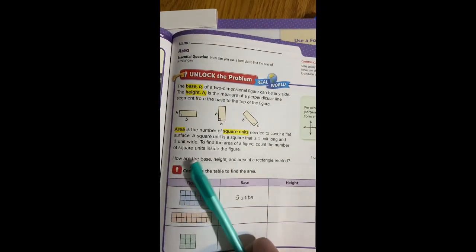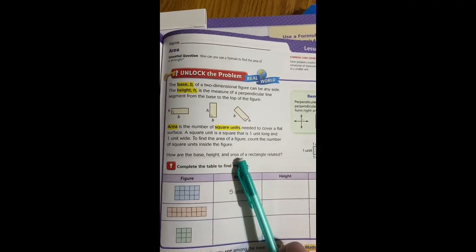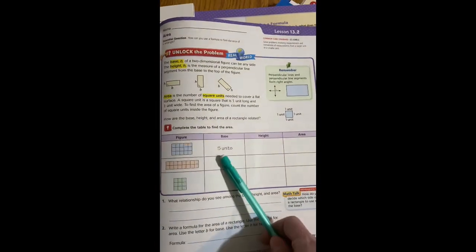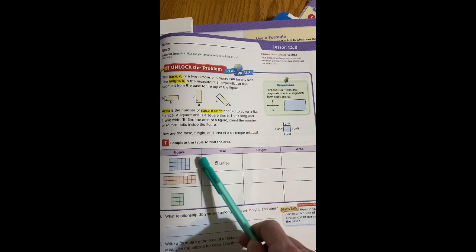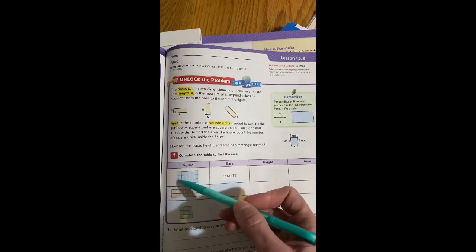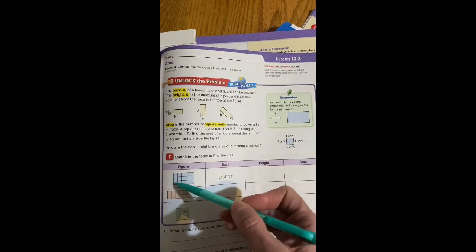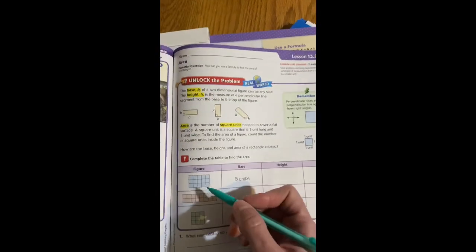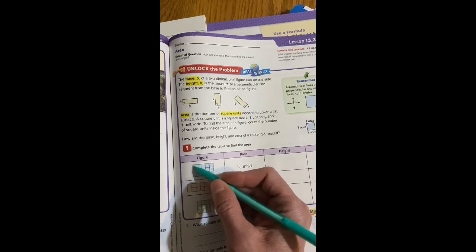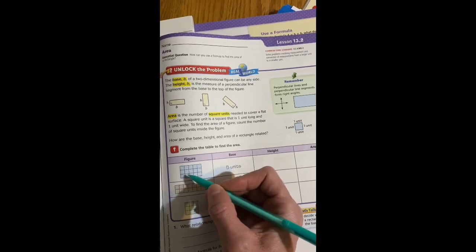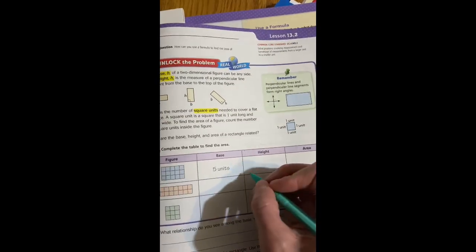So how are the base, height, and area of a rectangle related? Let's look at that first. We're going to complete the table to find the area. So we're counting squares, and we don't know if they're centimeters or meters or what they are, so we're just going to call them units. So the base, we're going to call this base. 1, 2, 3, 4, 5 units. Height, then we need to know this is height because it makes a perpendicular right angle. So the height is 1, 2, 3 units.